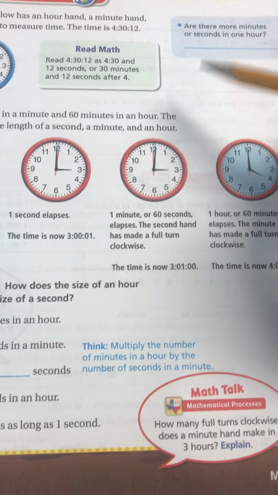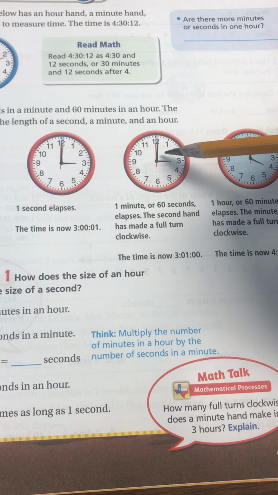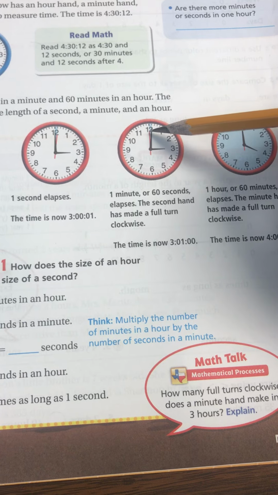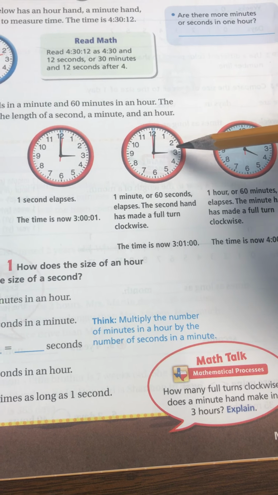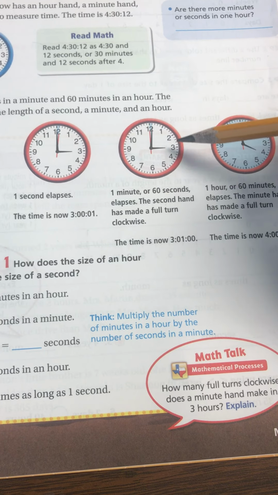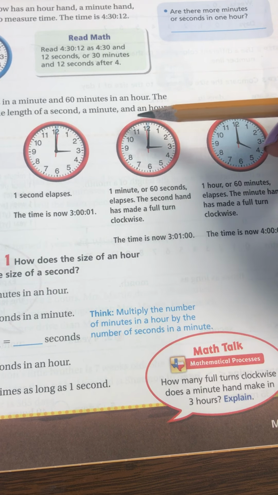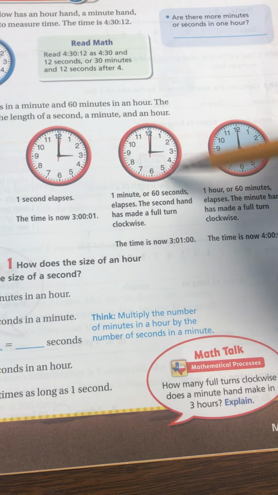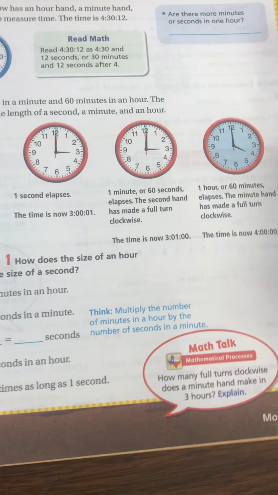In this clock, you can see that now a minute has passed, or we could say that's the same thing as 60 seconds has elapsed. The second hand, the red hand, has made a full turn around to make 1 minute of elapsed time. So in this clock, the time is now 3:01.